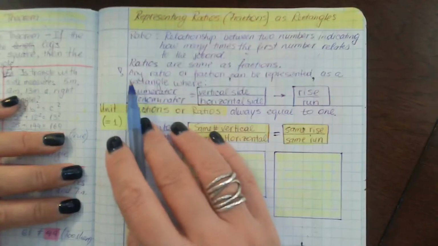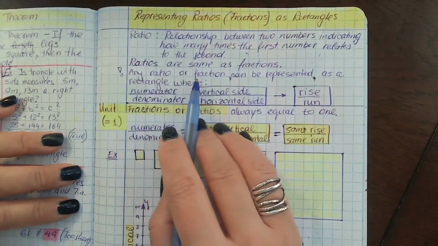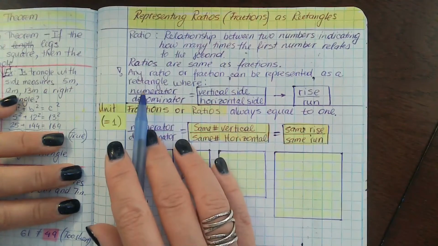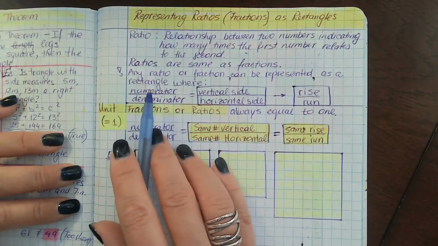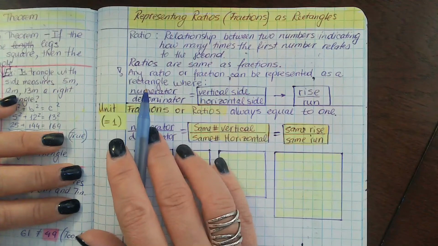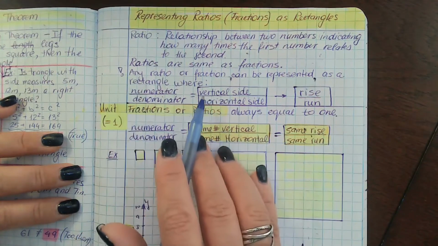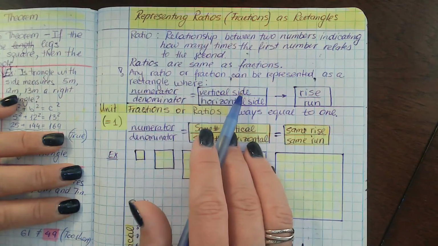Fraction is a ratio. Any ratio or fraction can be represented as a rectangle. The numerator and denominator will be the size, or the side lengths, of my rectangle. I'll have the vertical side on top.